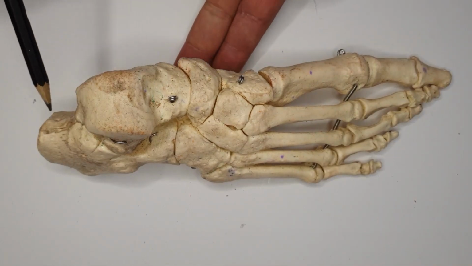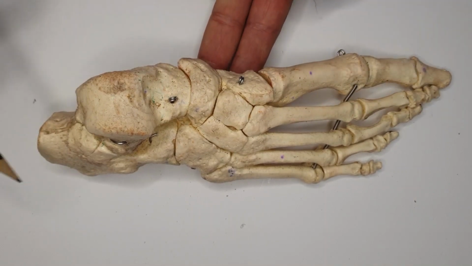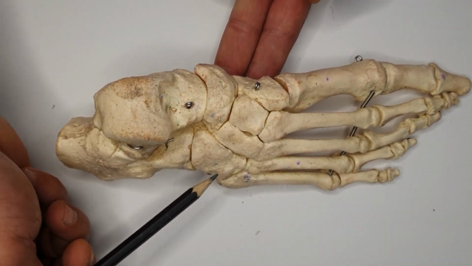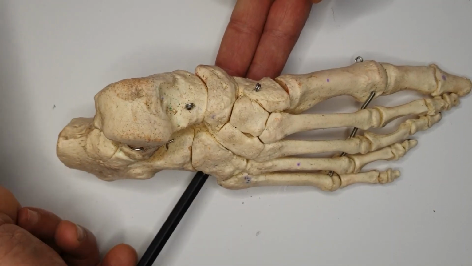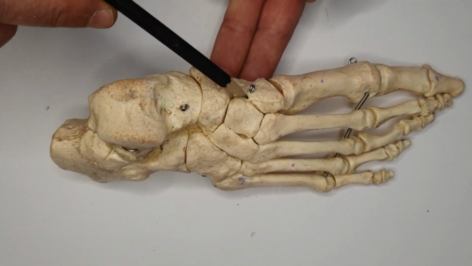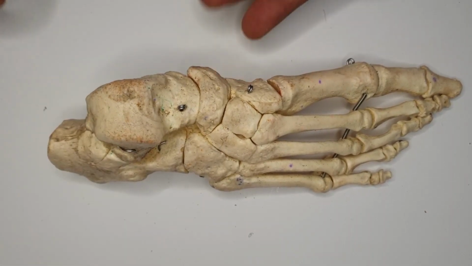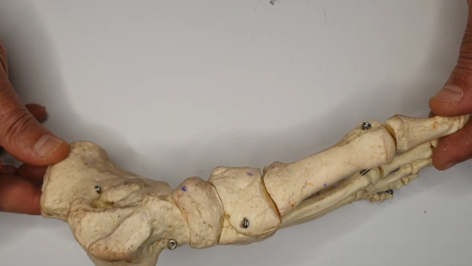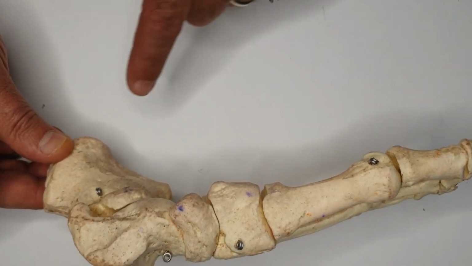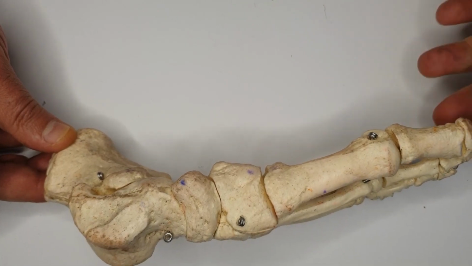These arches are the medial longitudinal arch, the lateral longitudinal arch, which is less prominent, here there is a narrow space, and the transverse arch. I'll turn it like this. Return it again.